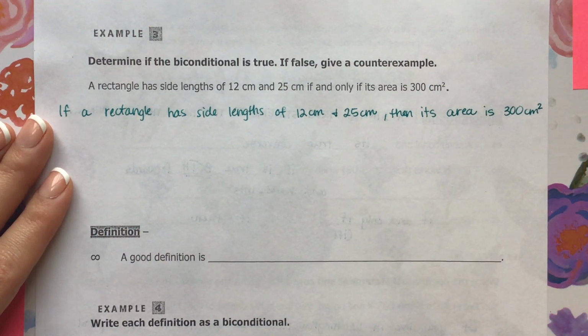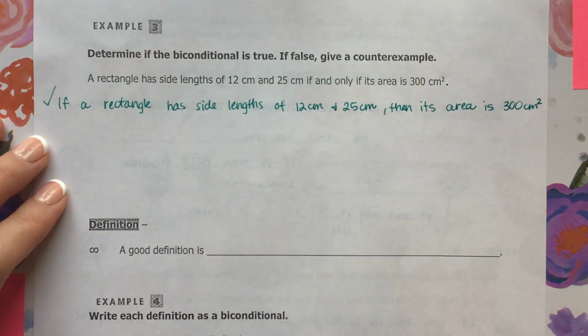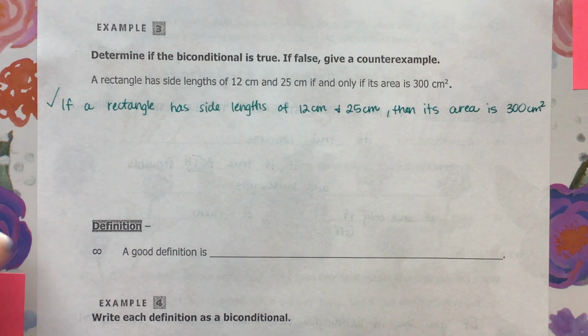Okay, and then we ask ourselves, is that true? And yes, it is. So I'll just put a little check mark kind of denoting, yes, that's true.